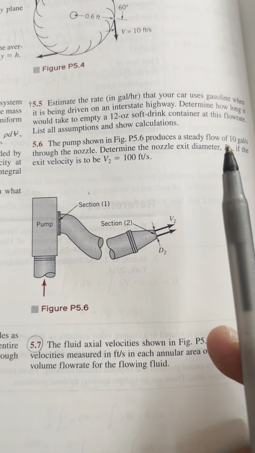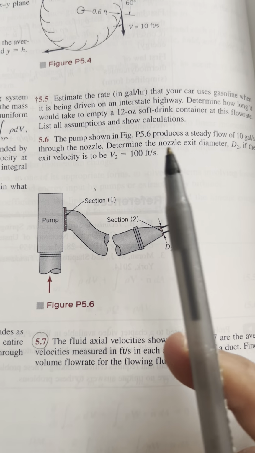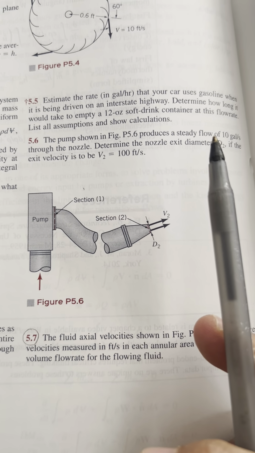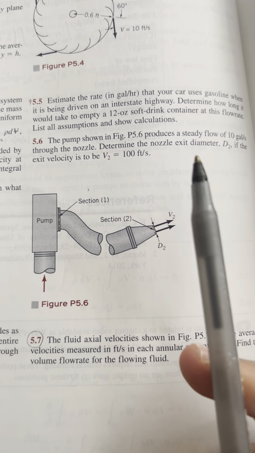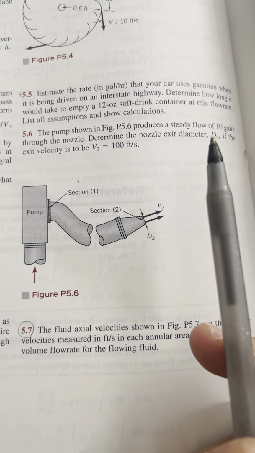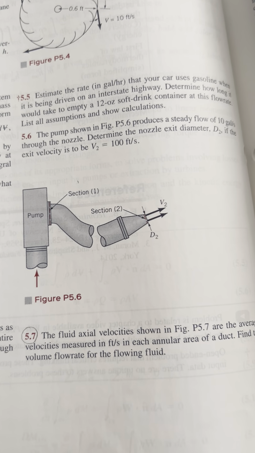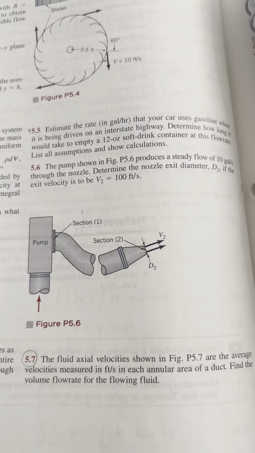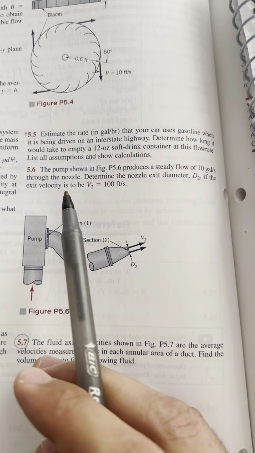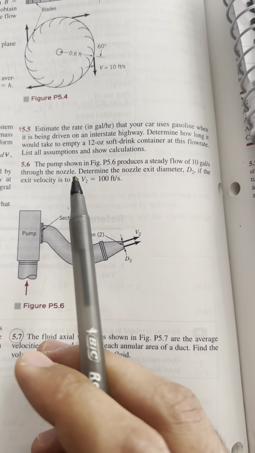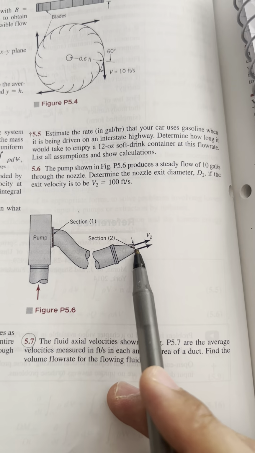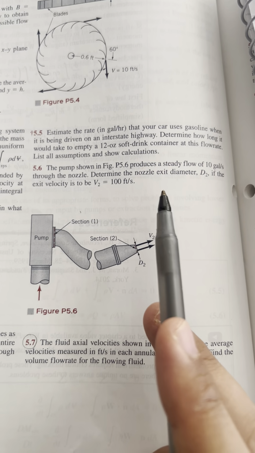That's what we are looking for, but we know the steady flow of 10 gallons per second through the nozzle. This is the nozzle.